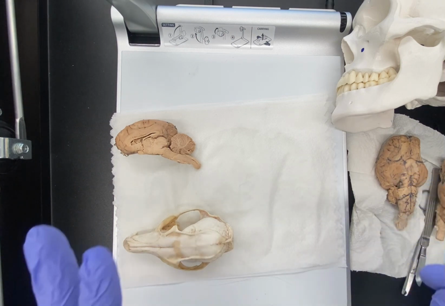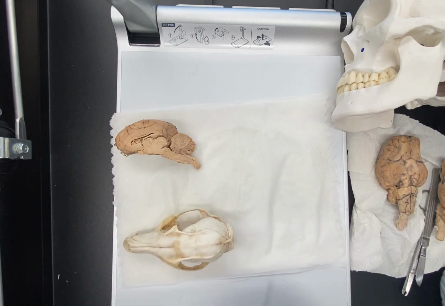But that's just a little bit of comparative anatomy, and it also has some evolutionary implications whenever you're looking at things like the fossil record. So reach out if you have any questions about this, and I will see you in the next video.